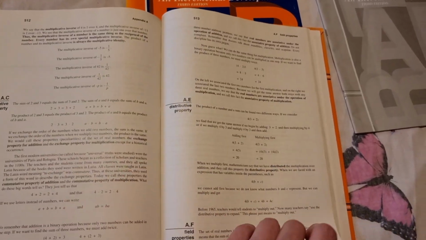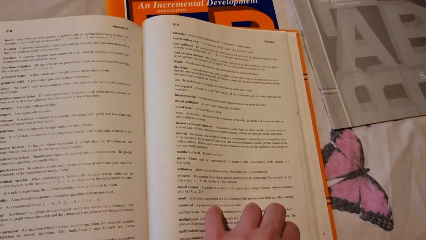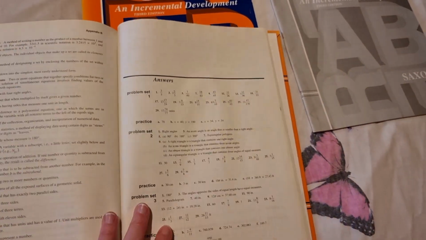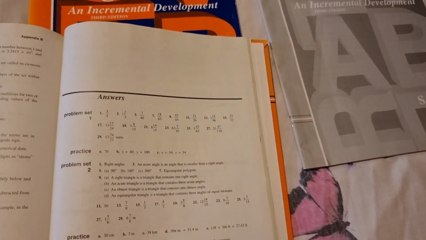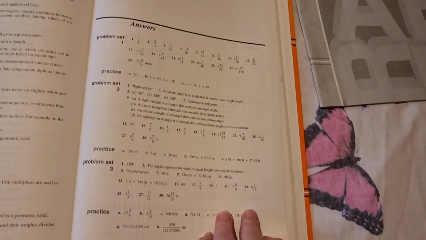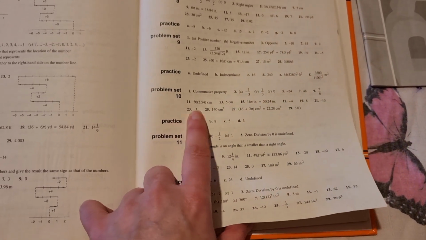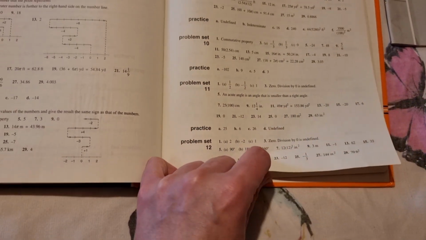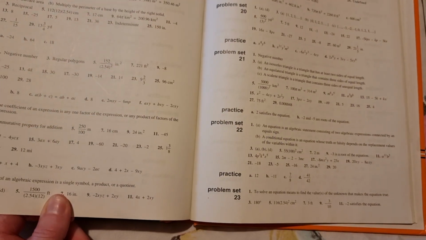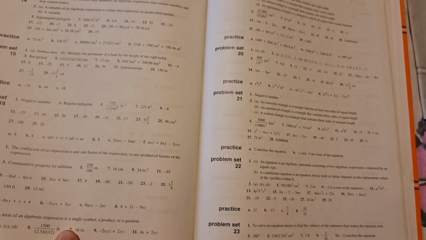So there are appendix at the back and a glossary, but there's also answers, but it's not for everything, which is different than the solutions manual that you normally get, where it's got everything in it. So this one, it's for the problem set and the practice. So it does have questions 1 through 29, and the problem set for each one and a practice.